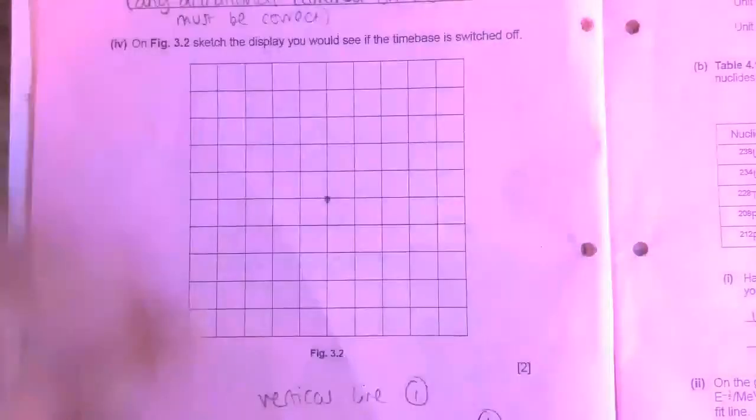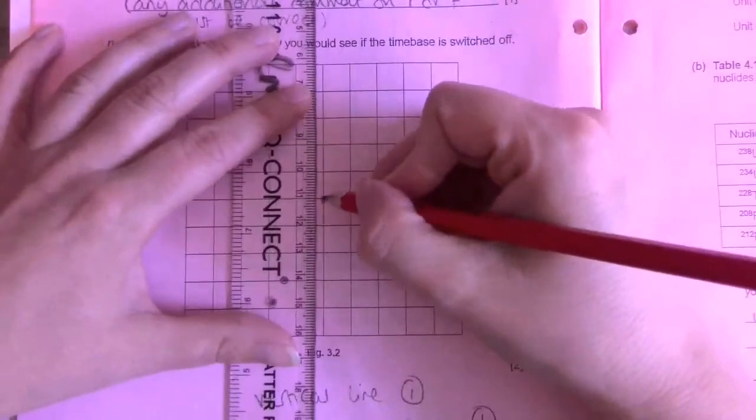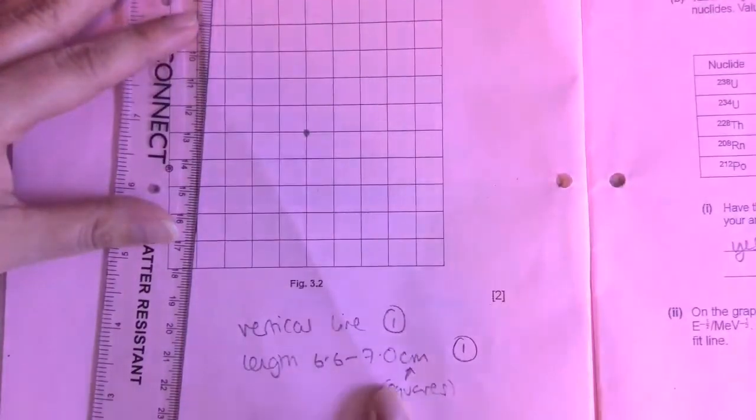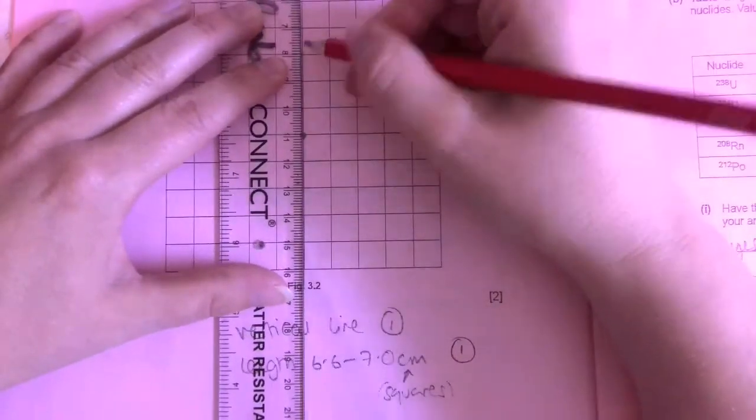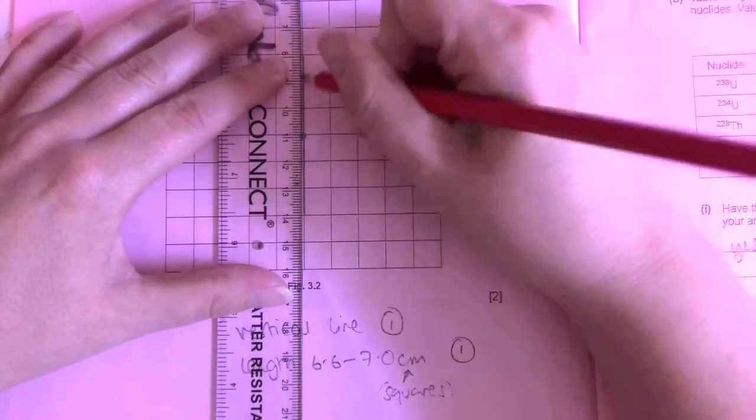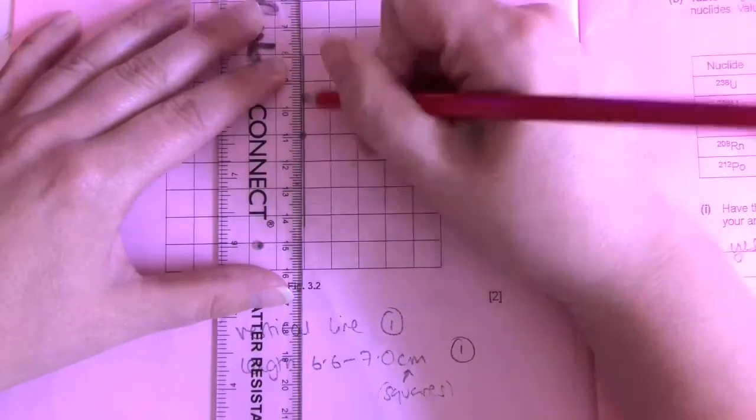So it's literally just a vertical line, but if you can see in the answer here, it has to match the amplitude of the one before. So it was 6 squares and then a little bit either side.